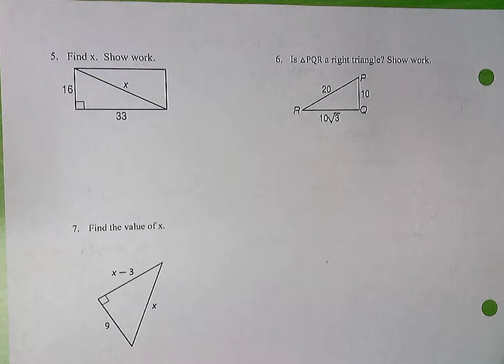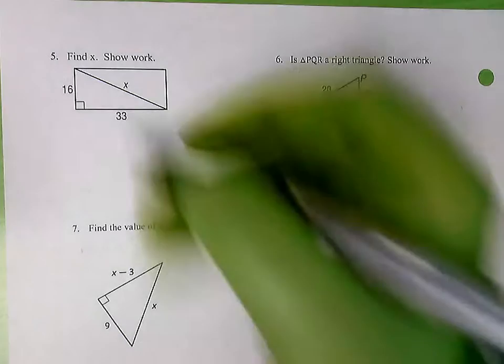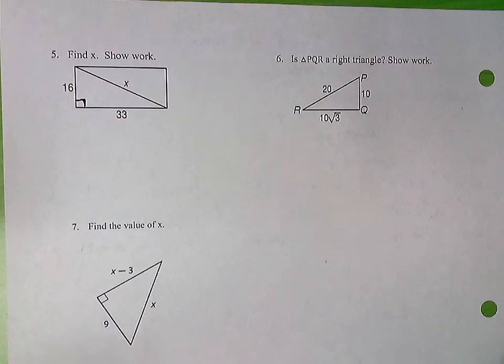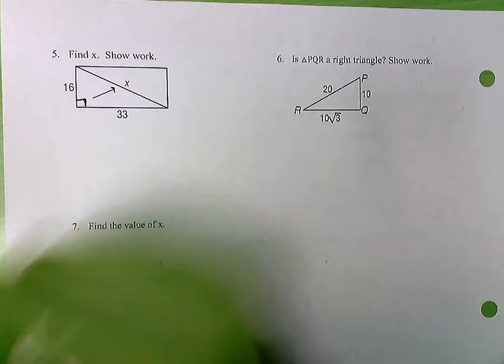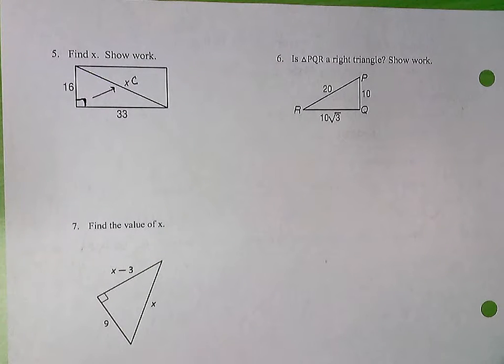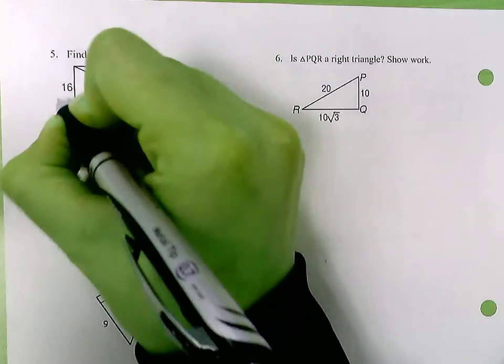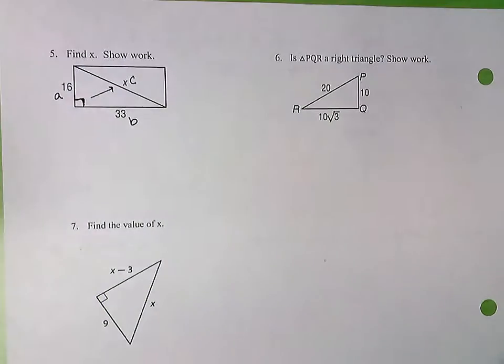number 5 is what we did yesterday. Okay, you're using the Pythagorean theorem and you want to solve for x. Okay, so first identify your sides. It is a right triangle. We're given it is a right triangle, so they are equal. Okay, so opposite that 90-degree angle is the hypotenuse, or your C value. Your other two sides are your A and B values. Okay, so your legs are those A and B values.